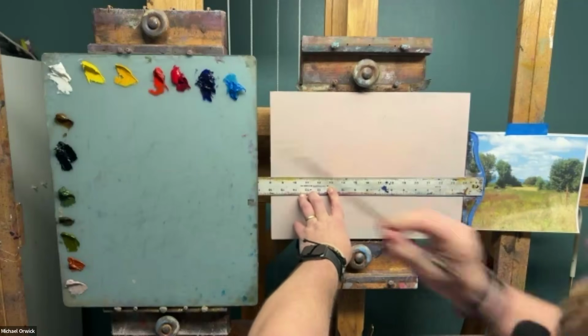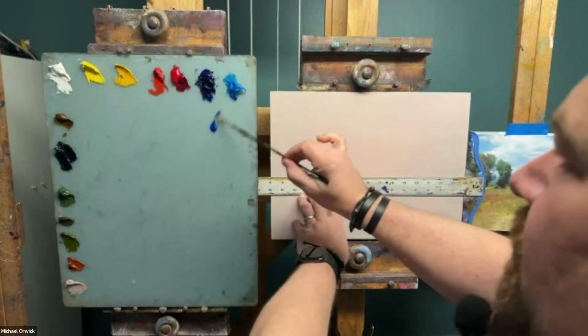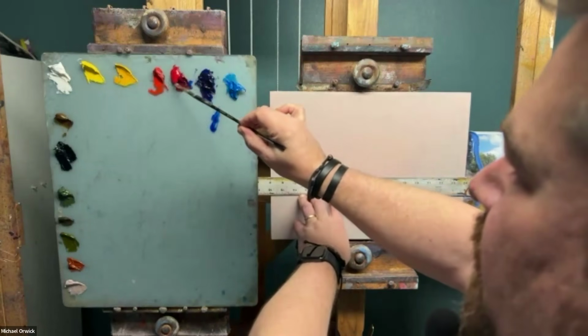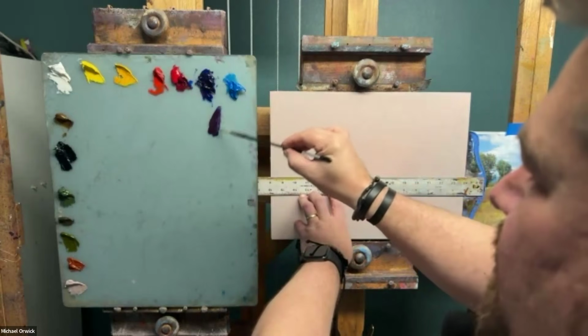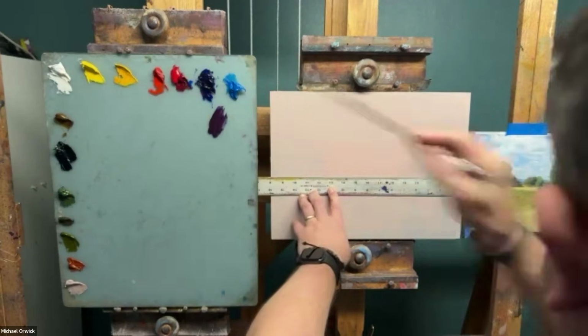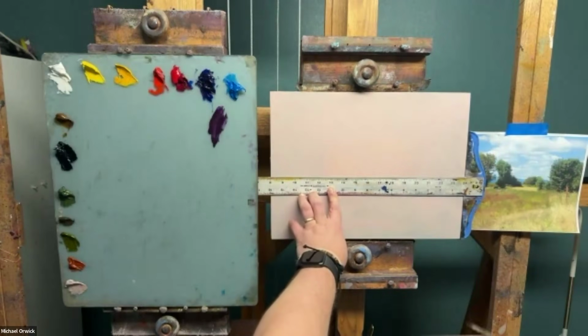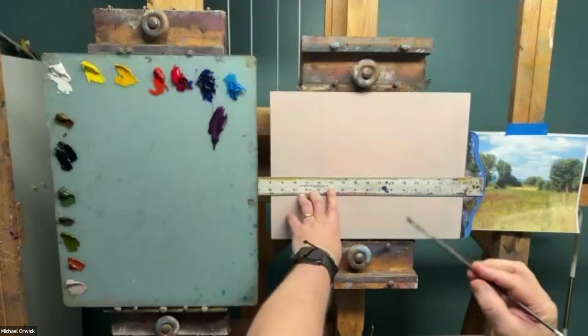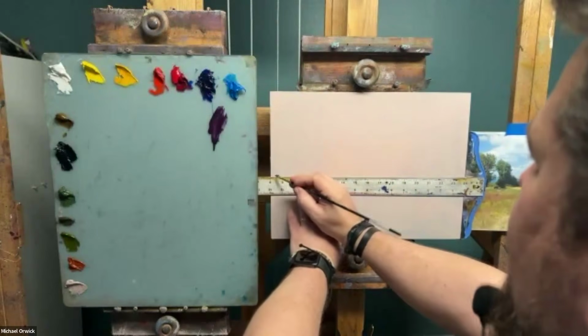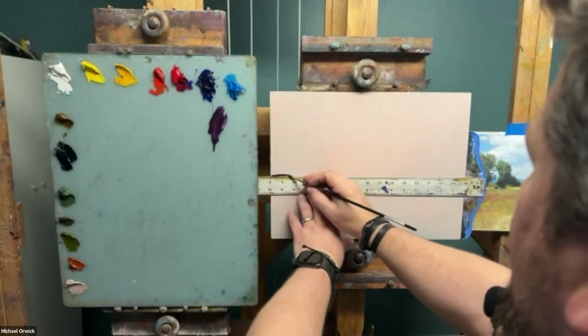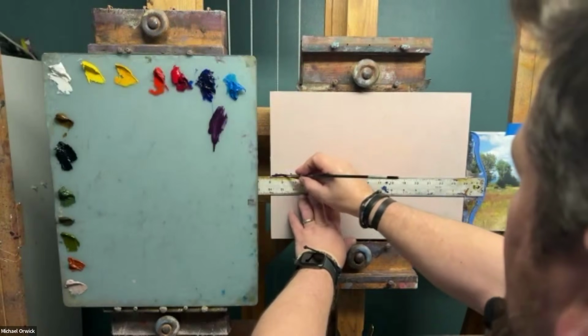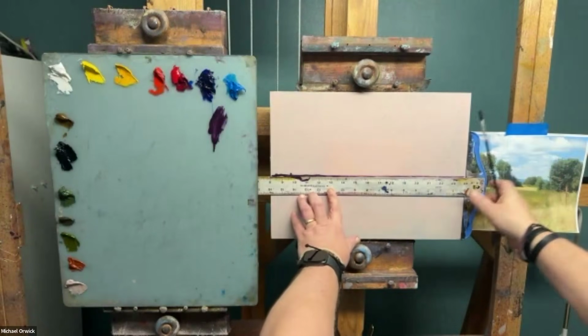I like to use a T-square because there's nothing worse than finding out that I've got a crooked horizon line halfway into a painting. So I'm just going to grab a little bit of my ultramarine blue, a little bit of my quinacridone red, make just kind of a little bit of purple. I've got a bit of paint thinner in there. I just want it to be kind of slippery and slidey a little bit. If you're using acrylics, that would be probably a little bit of water. Oftentimes my initial layer is a little bit thin.